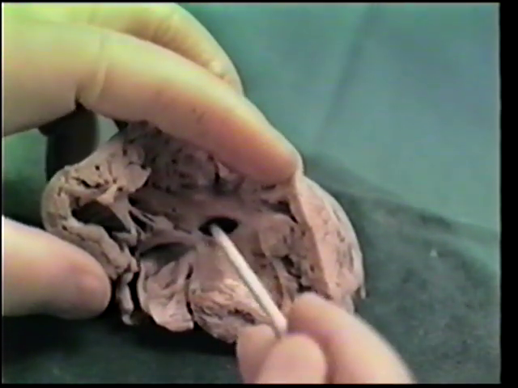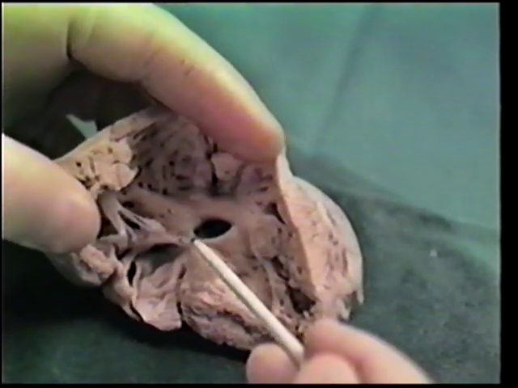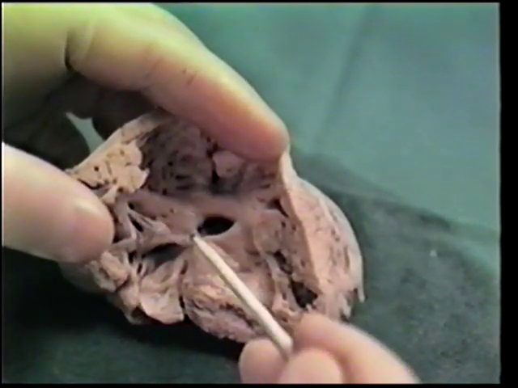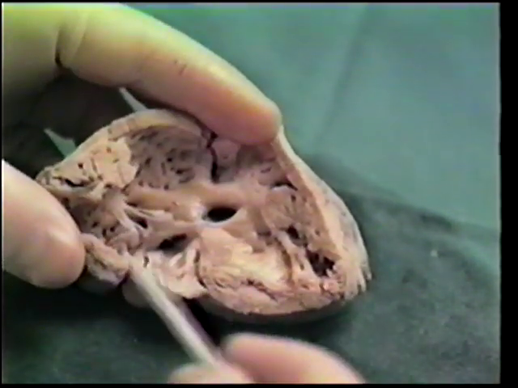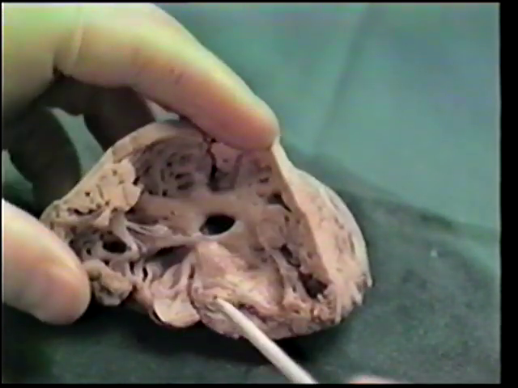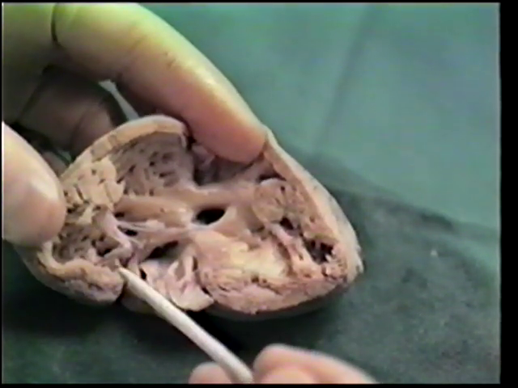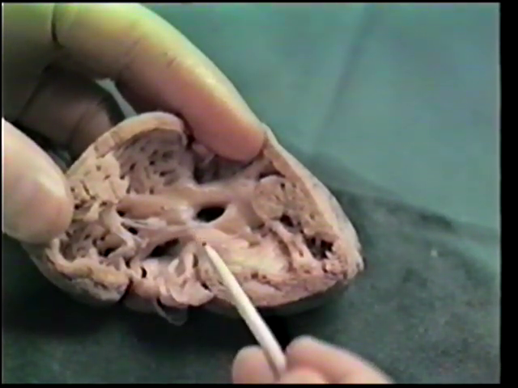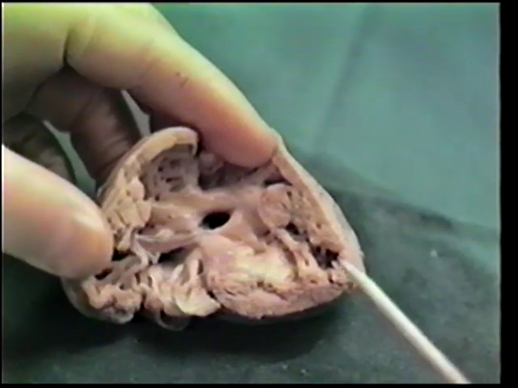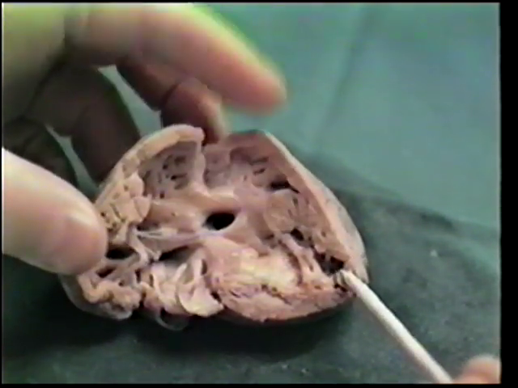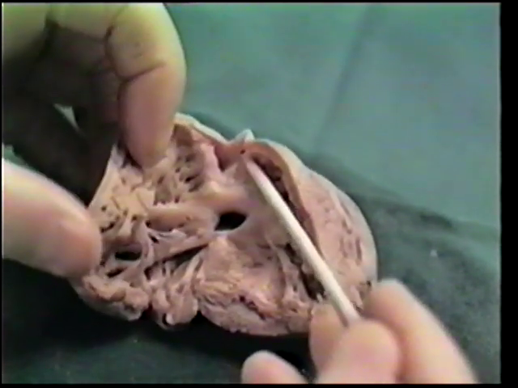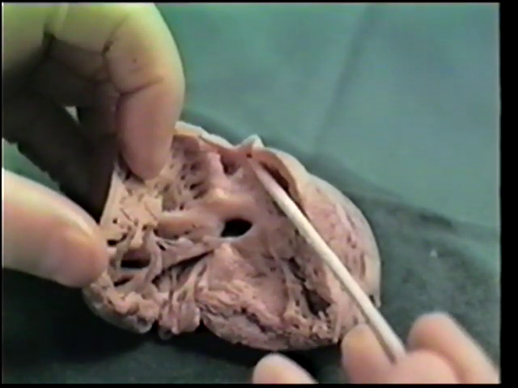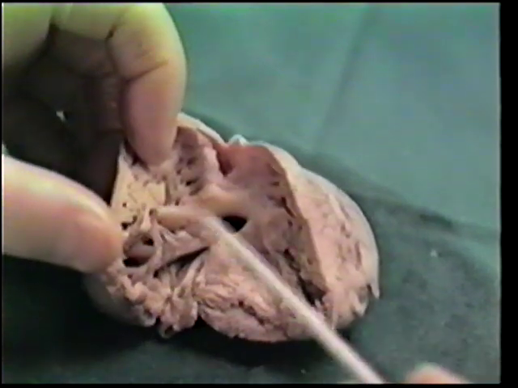Now, the feature of the heart that I'm showing you at the moment is that in its postero-inferior rim, and let me give you the landmarks to this heart so that you understand what I mean by the postero-inferior rim. Here is the tricuspid valve, here the apex of the right ventricle, here the outflow tract of the right ventricle, leading up in this heart to the pulmonary trunk.